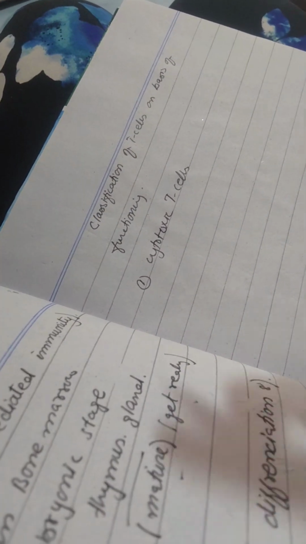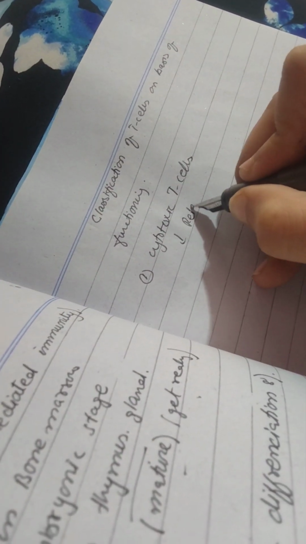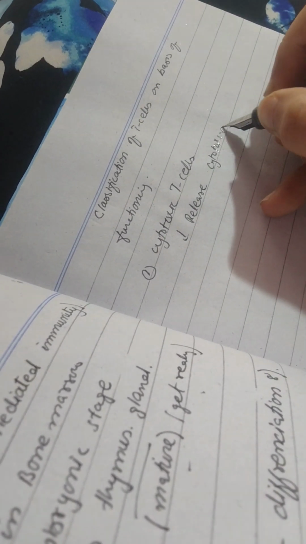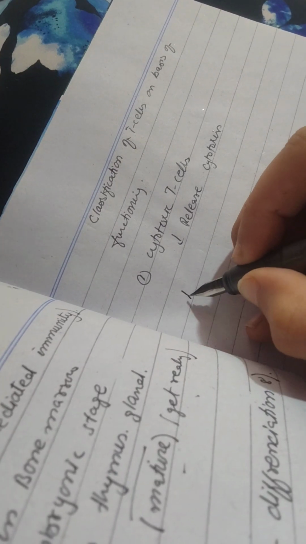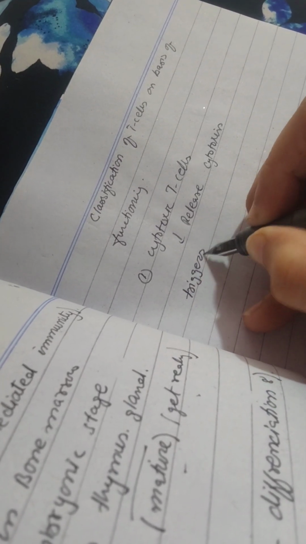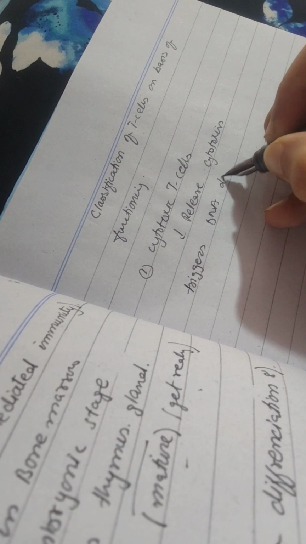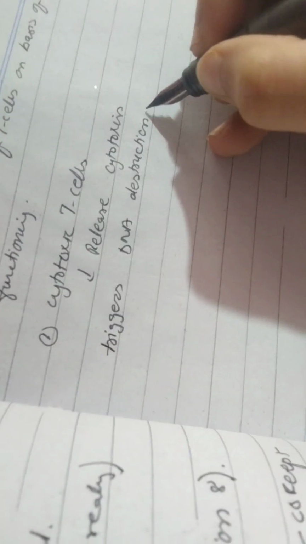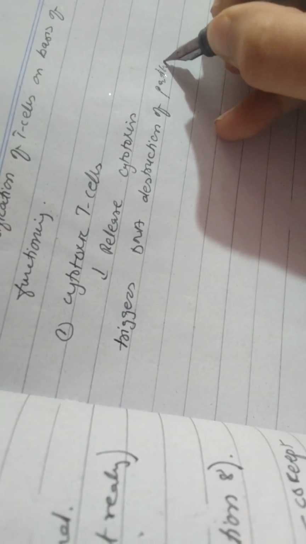Basically, these cytotoxic T cells release certain cytotoxins, which basically trigger DNA destruction of the pathogen.